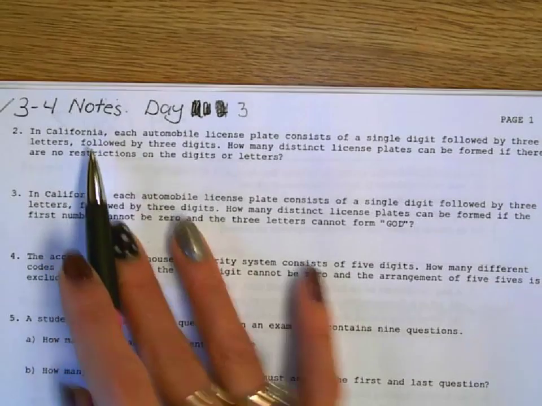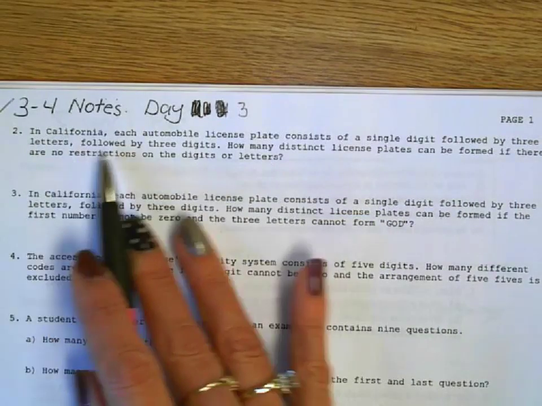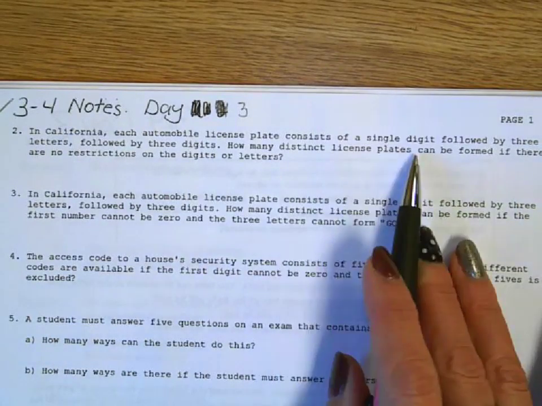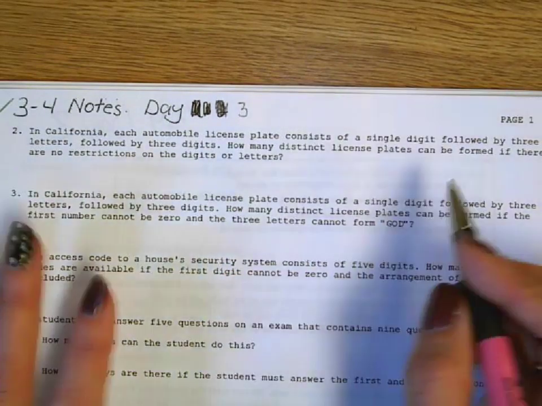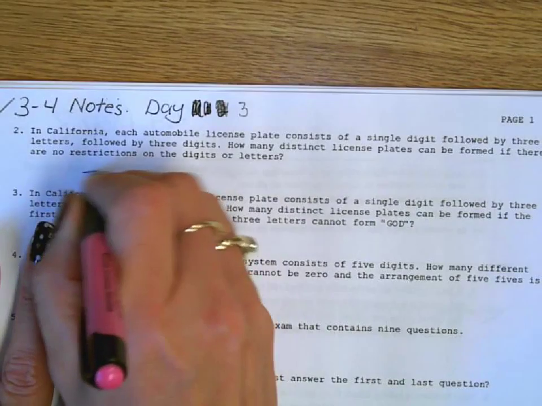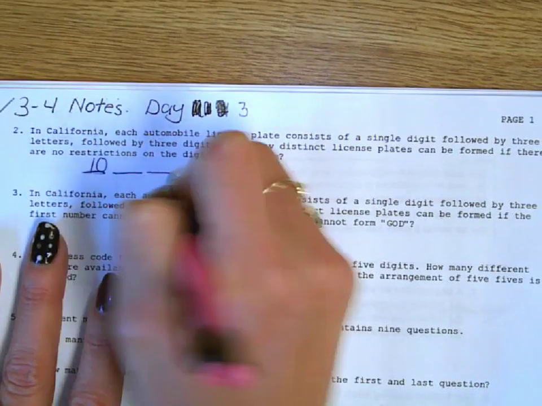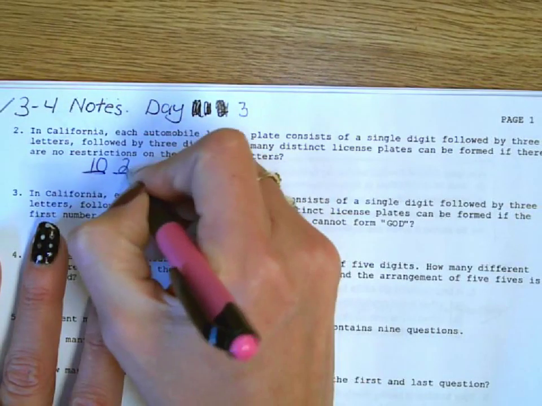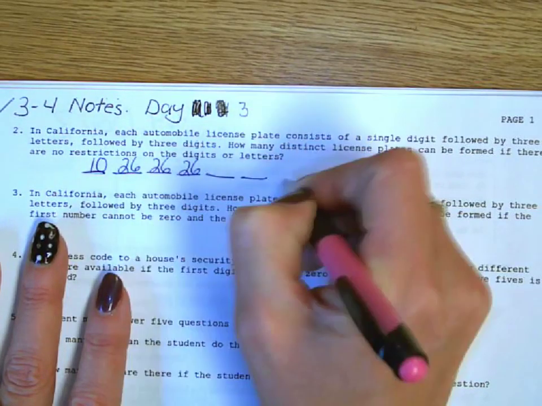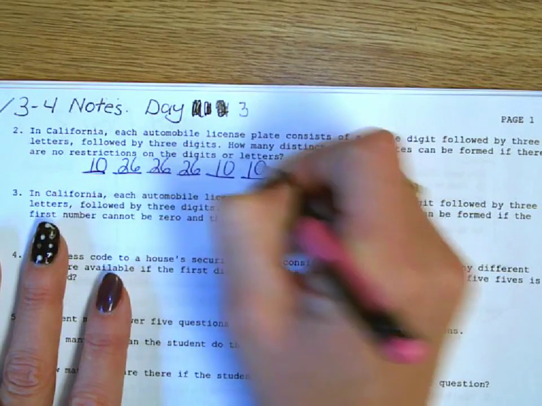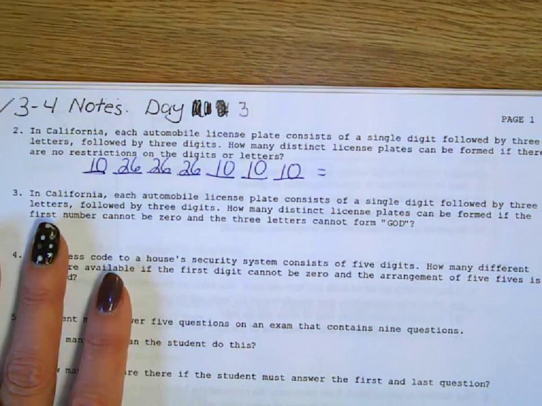It says in California, each automobile license plate consists of a single digit, followed by 3 letters, followed by 3 digits. How many distinct license plates can be formed if there are no restrictions on the digits or letters, meaning you can repeat? So again, you've seen my technique. My first digit, I have 10 options. Now I have 3 letters. Because I'm allowed to repeat, I've got 26 letters to pick from in each spot. And then it's followed by 3 digits. And again, no restrictions. And that's just our fundamental counting principle where you're going to multiply through that.